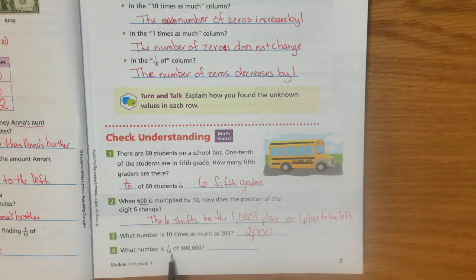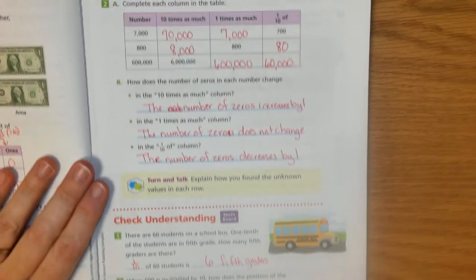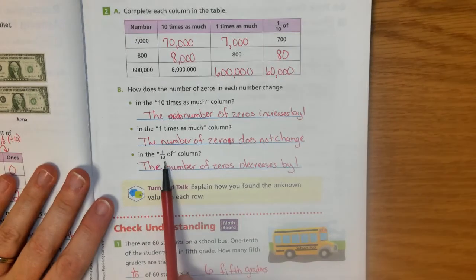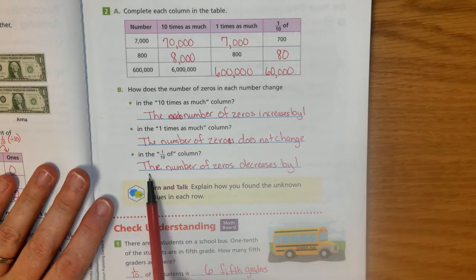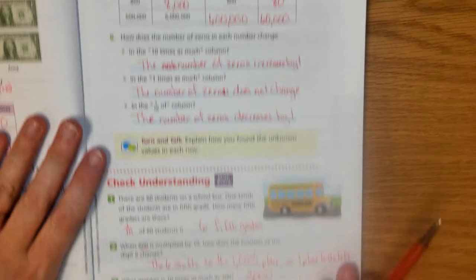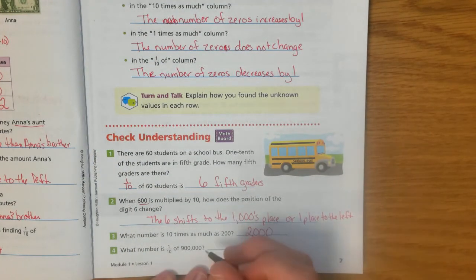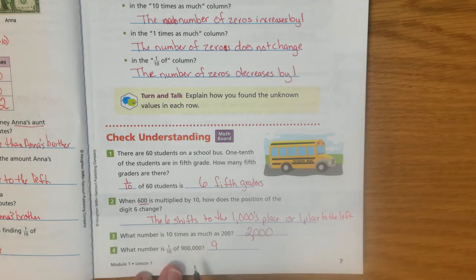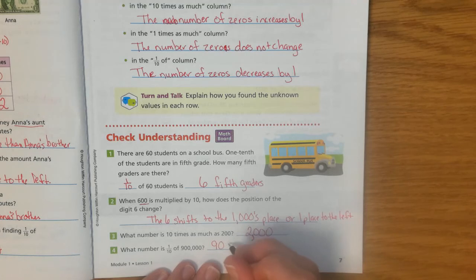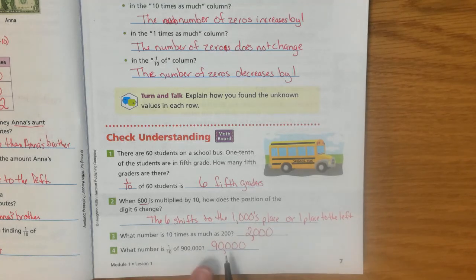What number is 1/10 of 900,000? Well, the 1/10 of column, what did we say? The number of zeros decreases by 1. So the number that's 1/10 of 900,000, we're going to take off one of the zeros. So if I have 5 zeros, now I only need 4. So I went from 900,000 to 90,000. So I went from the 100,000s place to the 10,000s place.